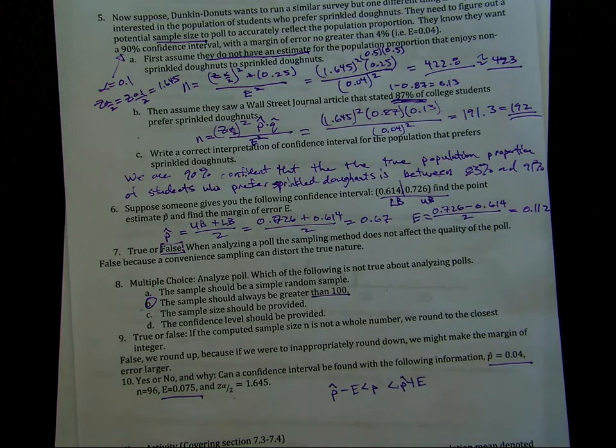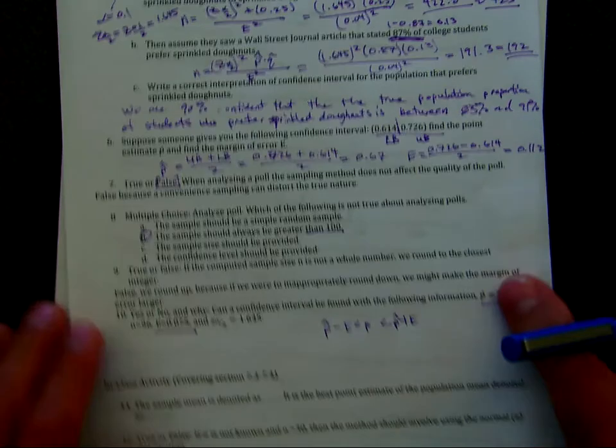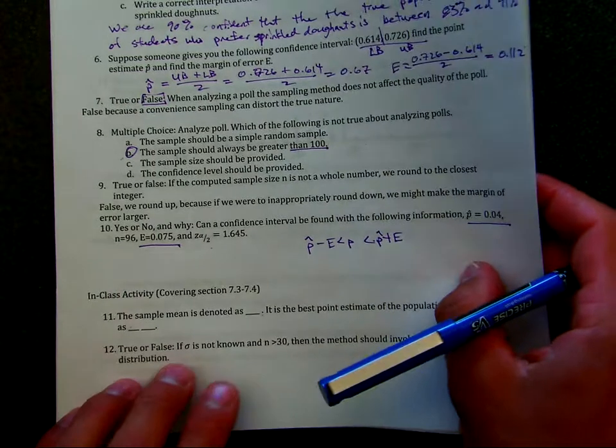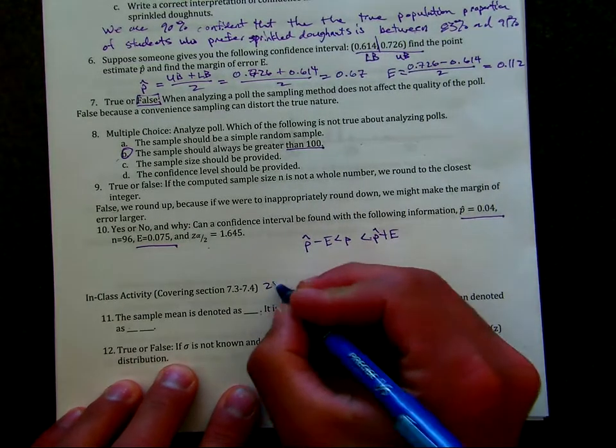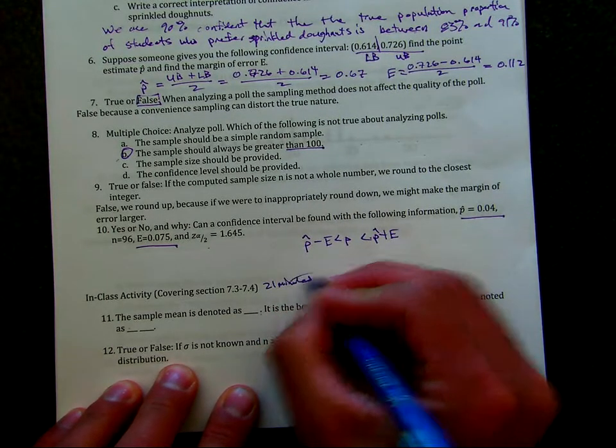All right, 7.3, 7.4. I'm going to write this down. We're at about 21 minutes, so that way you can post that.